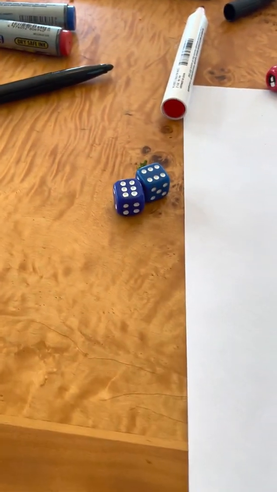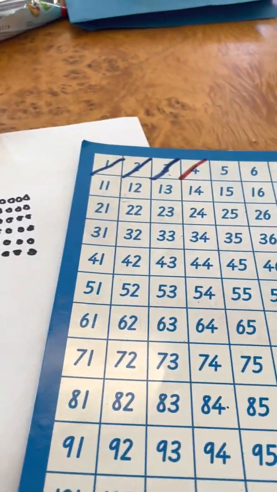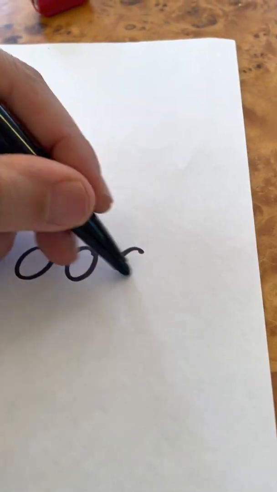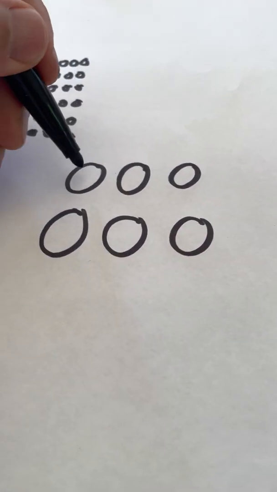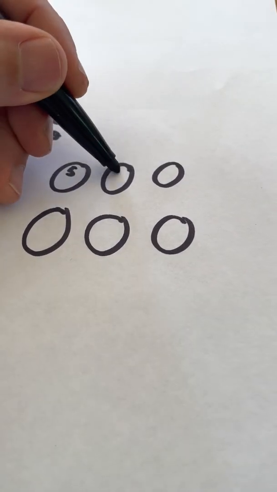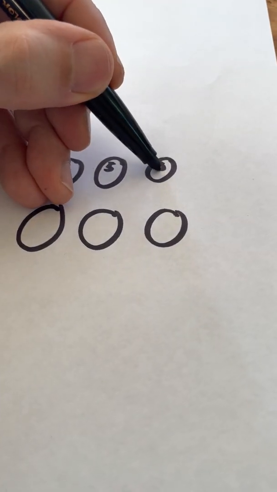So I've rolled 6 groups of 6. Now, this is a tricky one to work out. This is how I might work it out. I might go, okay, let's create my 6 groups. Oh, sorry, they're not very big groups. And I might make my groups, I might split my groups up.